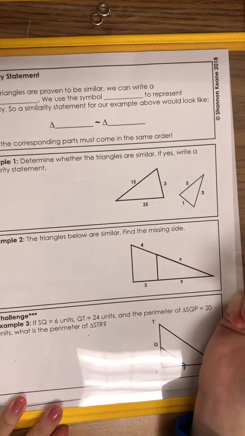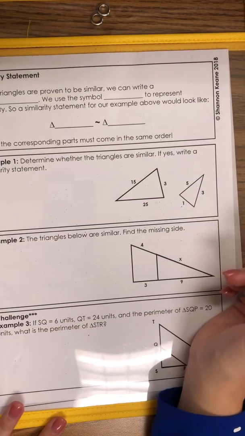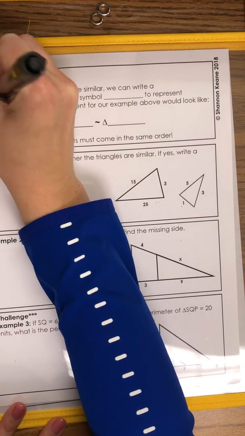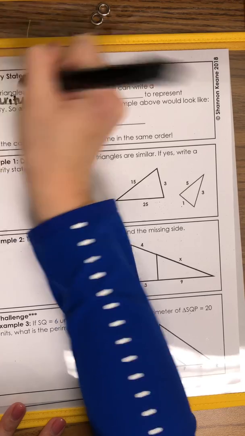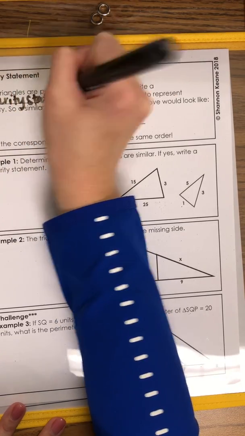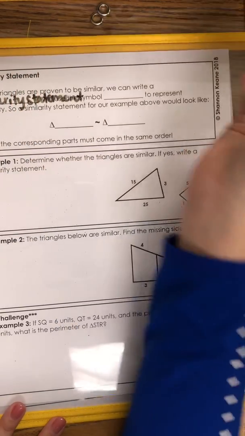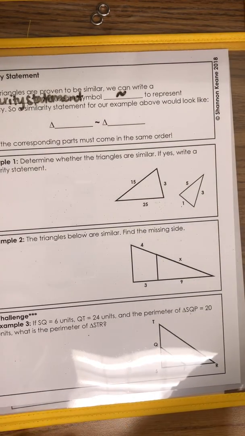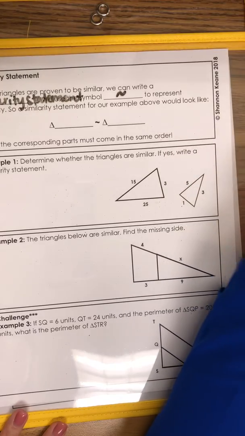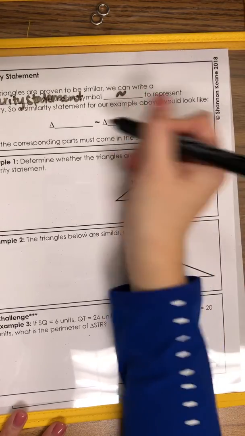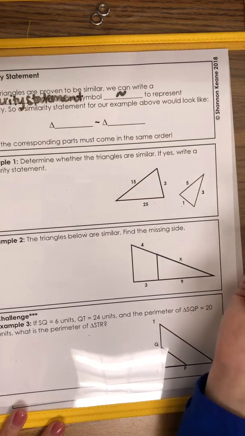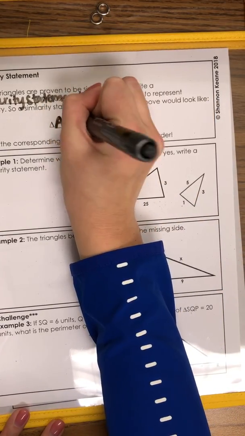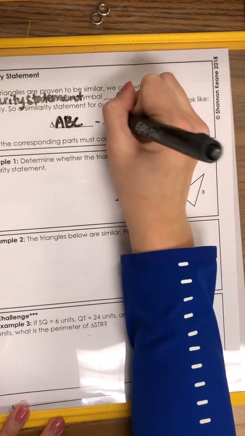Once we can prove that they're similar, we can write a similarity statement. We're going to use the symbol of a squiggly line, just one squiggly line, the approximate value, also written here. A similarity statement for our example on the last page would be triangle ABC is similar to triangle DEF.